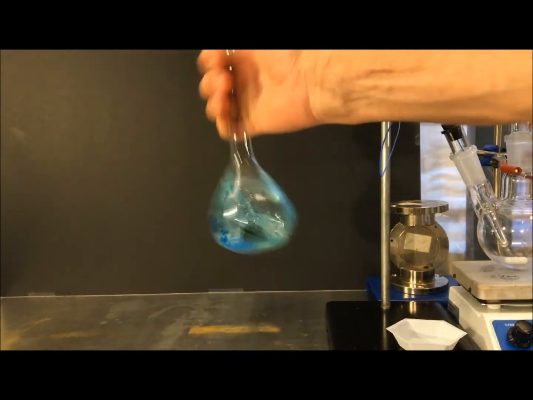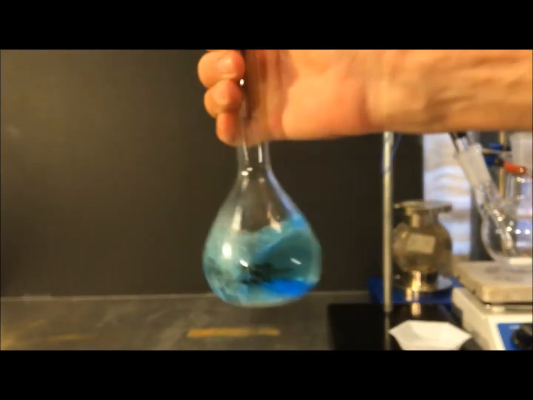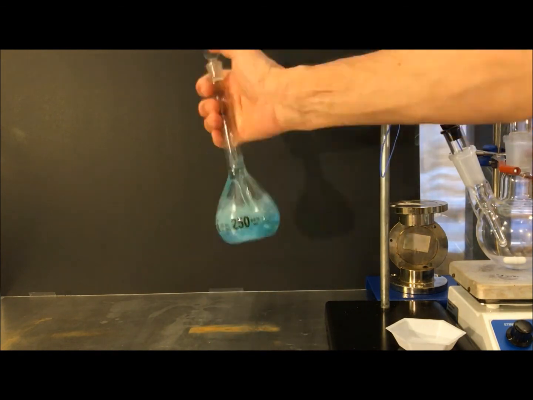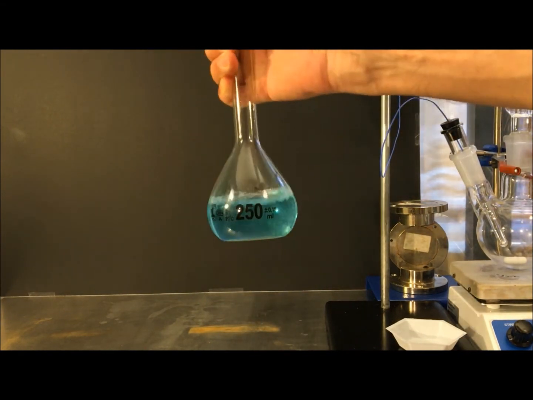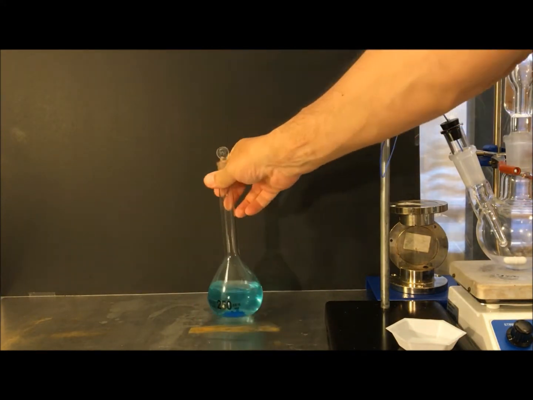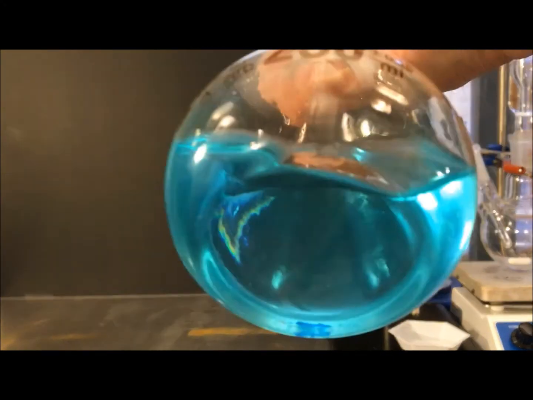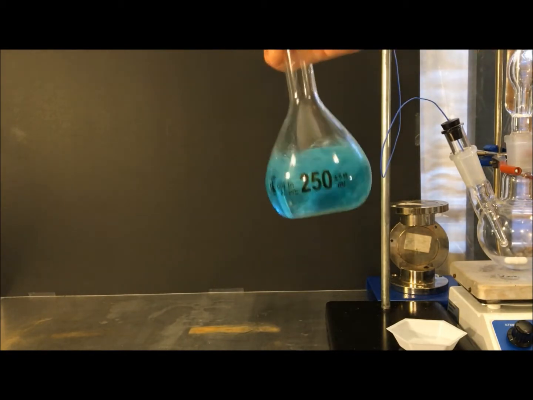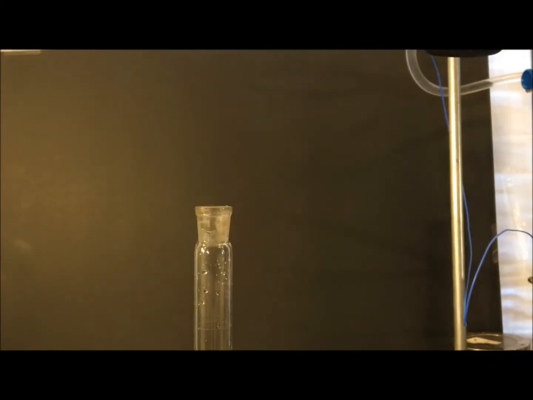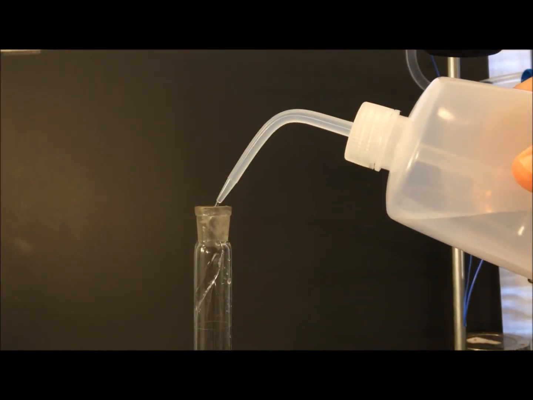These copper sulfate pentahydrate crystals take forever and a day to dissolve, so I would recommend grinding them up into like a finer powder before you try this at home. And once it is finally all dissolved, fill to the mark.